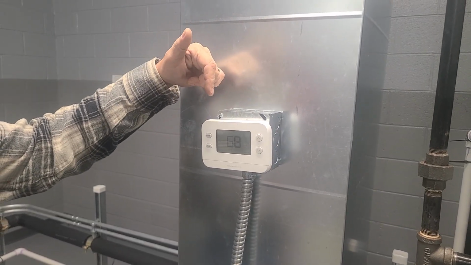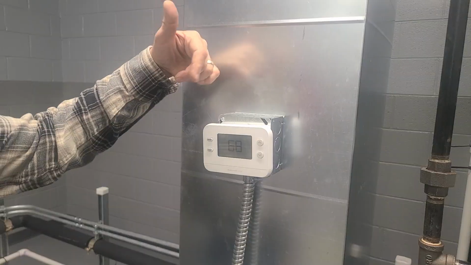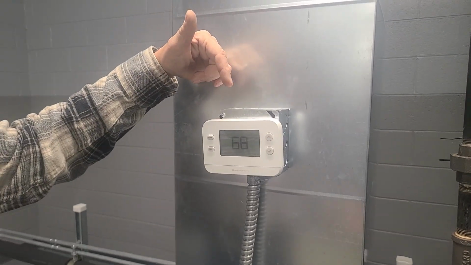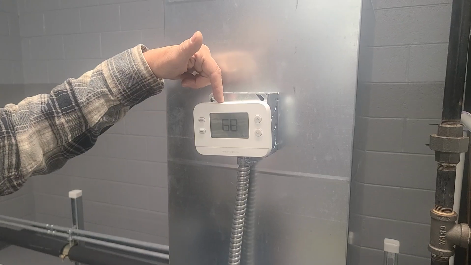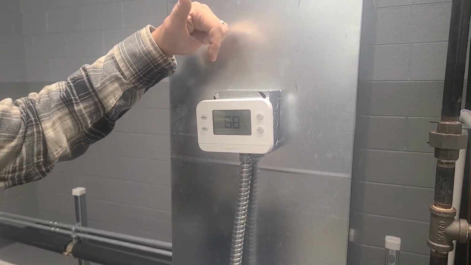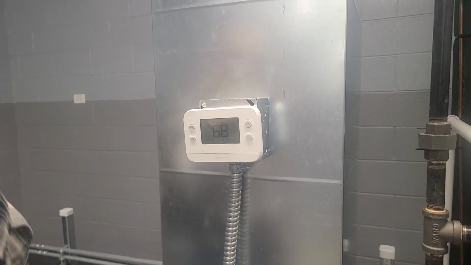Y is for what they call cooling, but sometimes it's a little different with heat pump systems because it'll go both ways. But for the contactor, the Y port or terminal, and then G is for the blower motor.